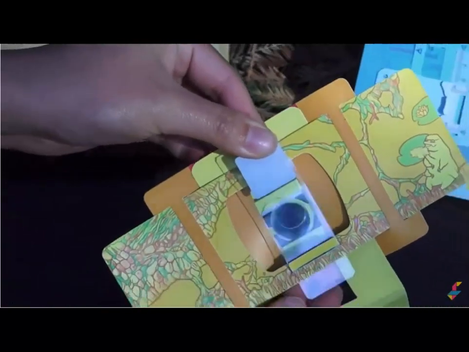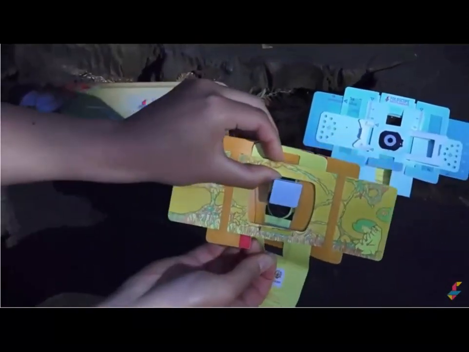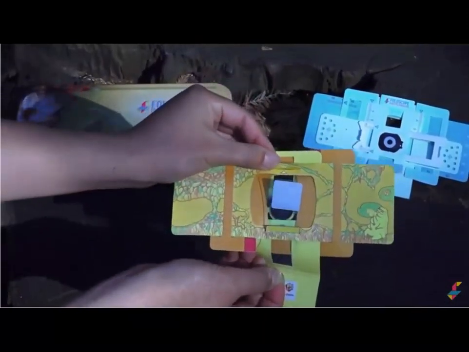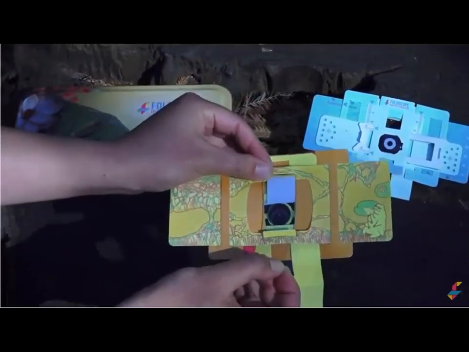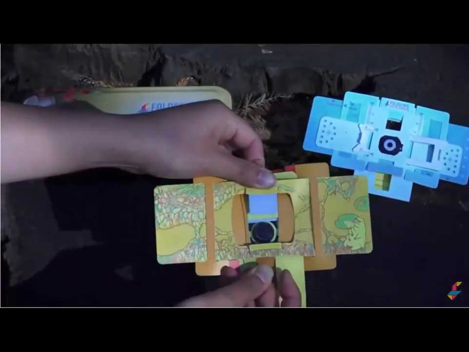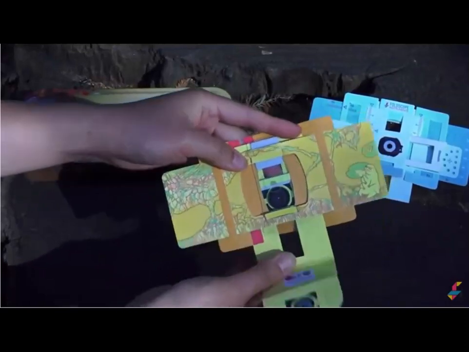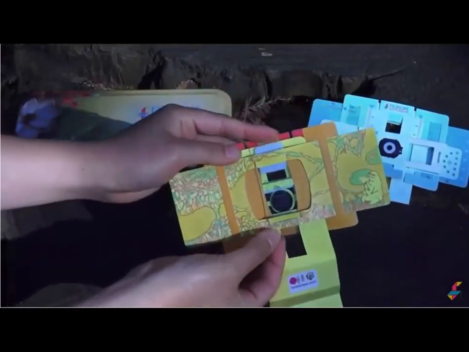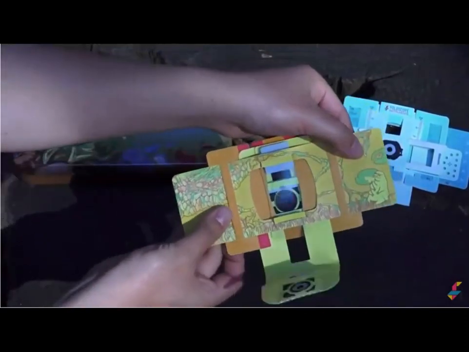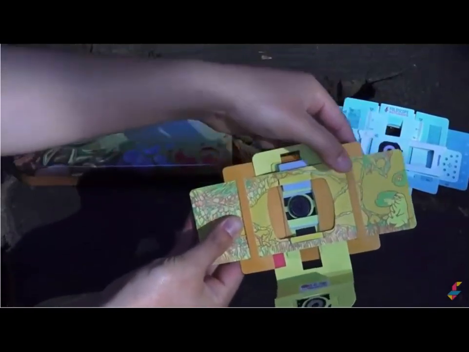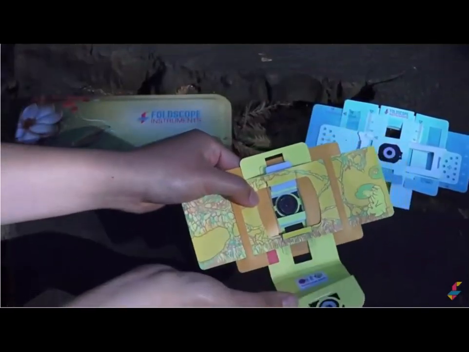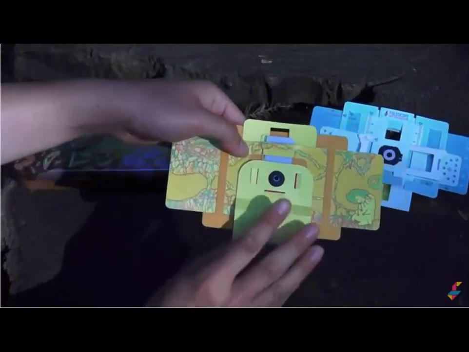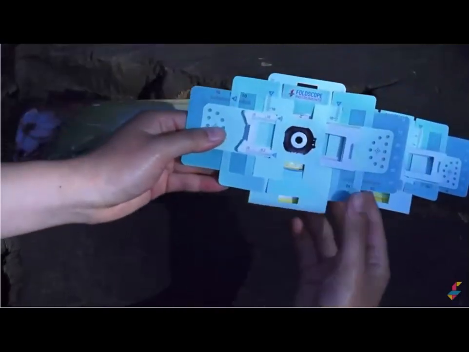I'm going to insert the lower side, and then I'm going to flip over the yellow tab again, and you'll see the arrows, which point to where you insert the other end of the slide, like this. And once they're securely in place, you're going to align your specimen with the lens, like this. I'm going to put the magnet together, and then face the blue side.